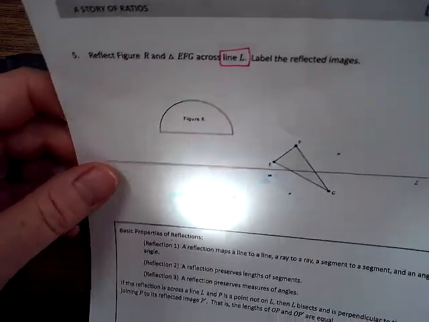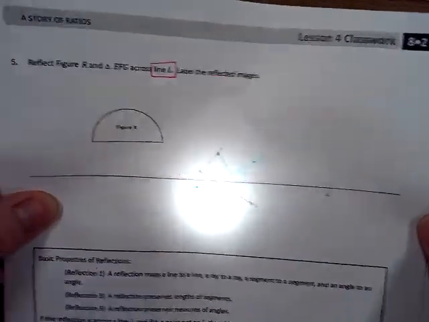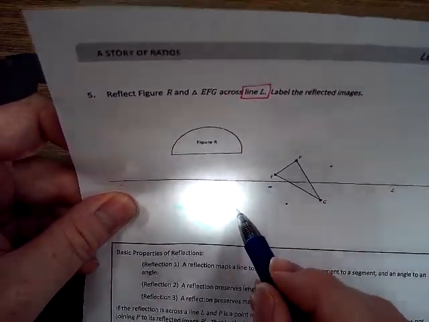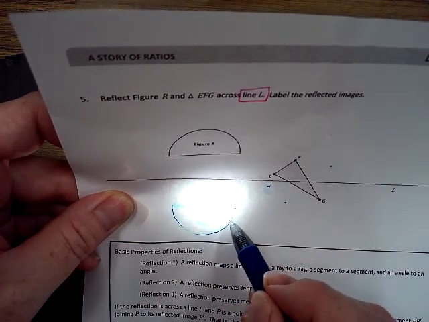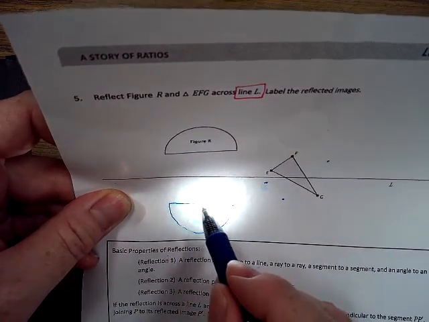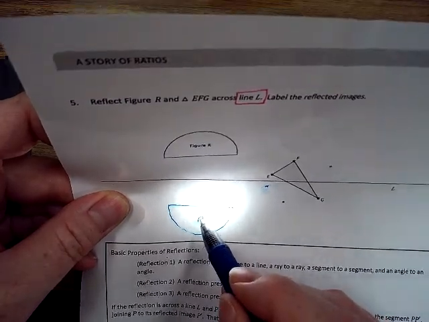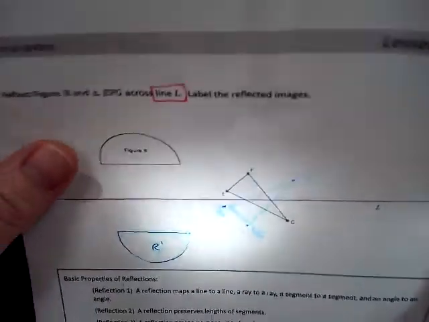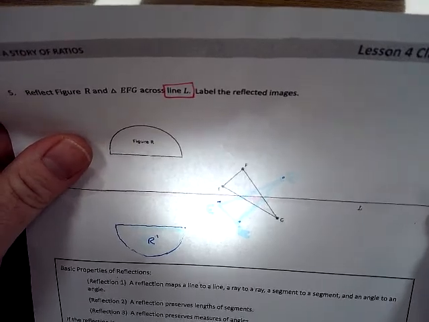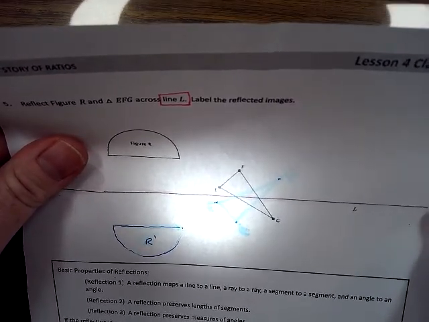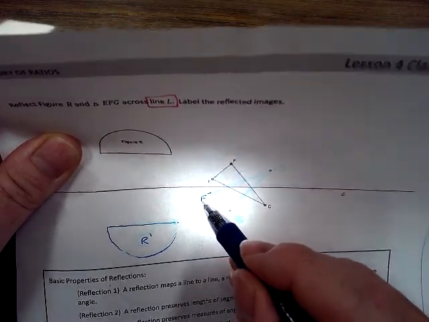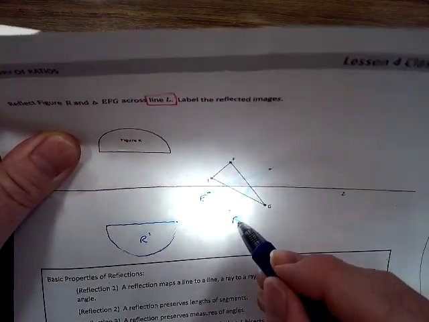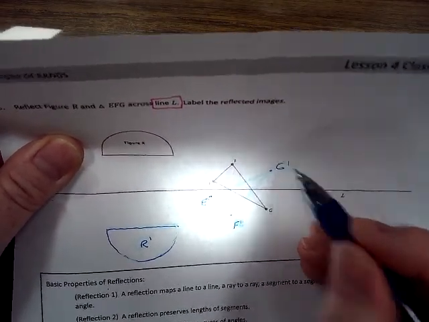And now let me move the light over to the semicircle, and that is where that goes. So this is going to be R prime. And this is going to be E prime, F prime, G prime.